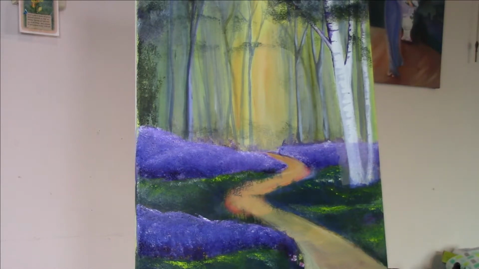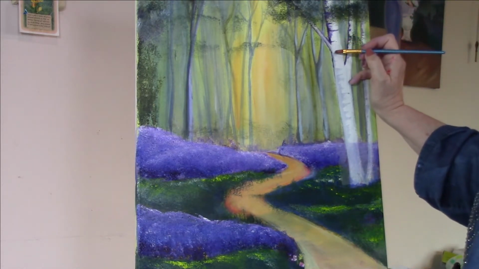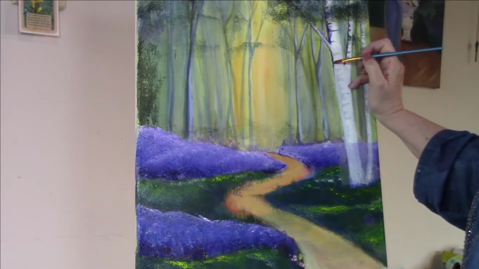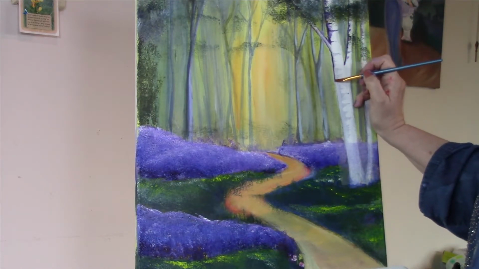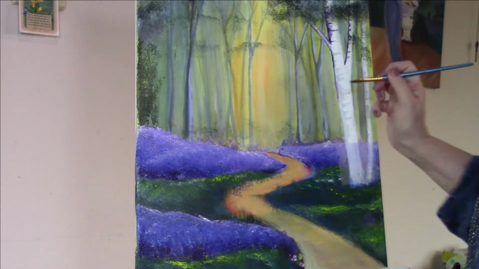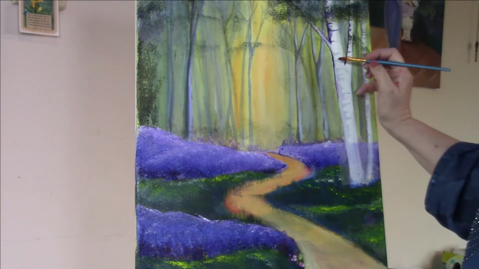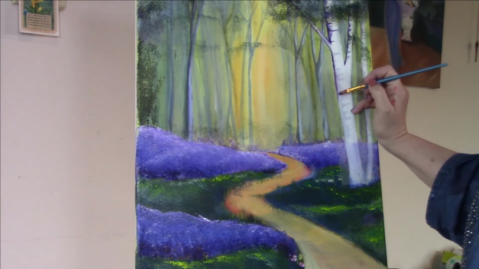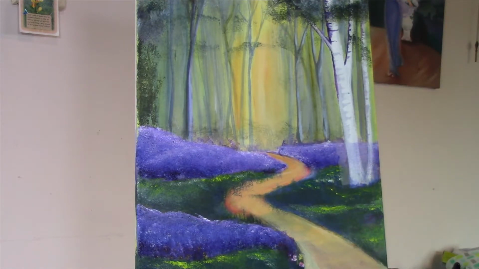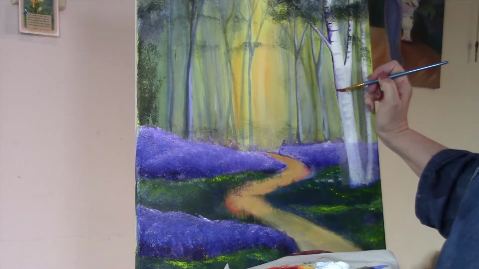Just rinse my brush, because I'm going to be starting with my darkest color first. And you just want to create a line on this side. You go down the line, and now it's not so much pressure. You don't have to be so nervous. This is a bit watery. I just want to dab my brush so I don't have so much water on it.